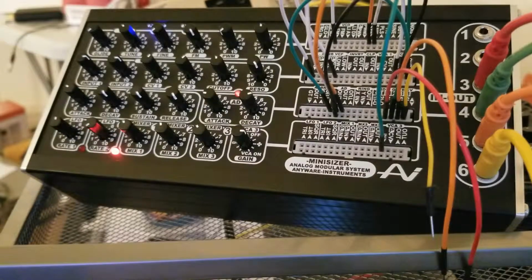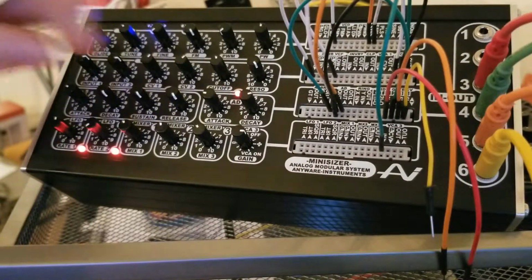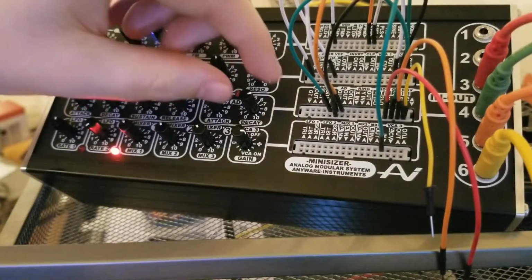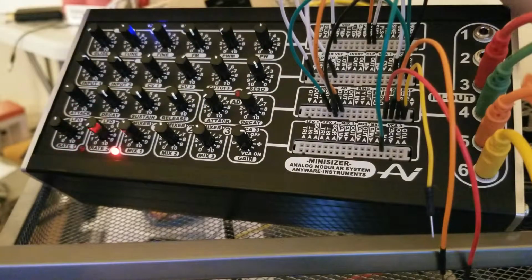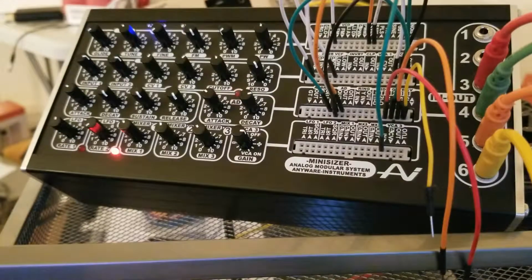Let's put a little bit of reverb on this. Very random. We can speed it up though. Let's scale back the reverb a bit.